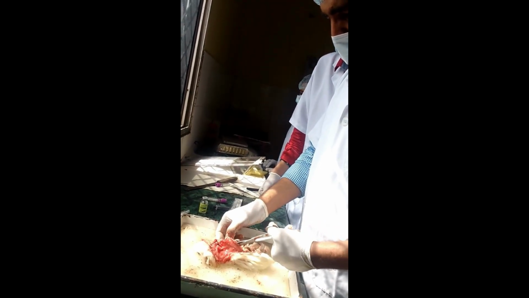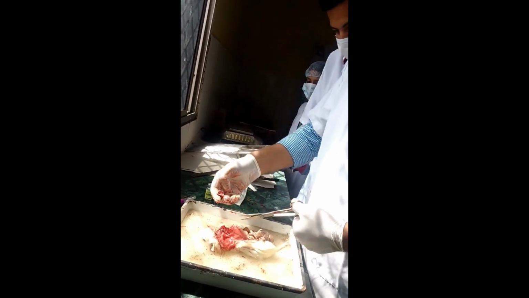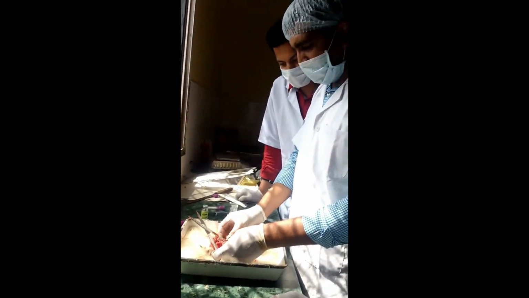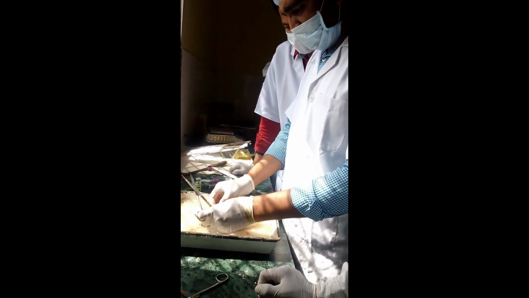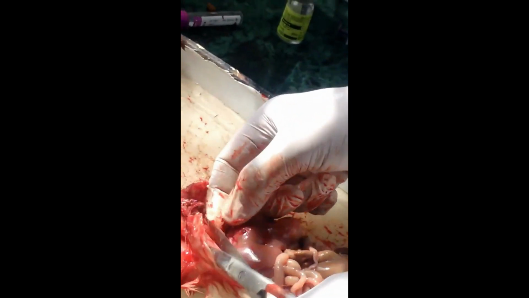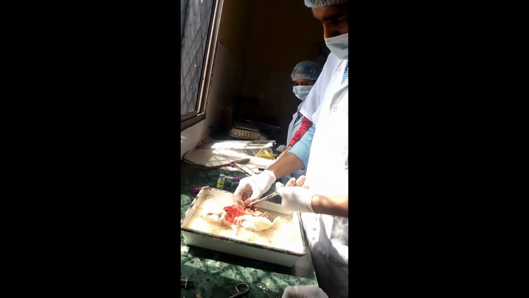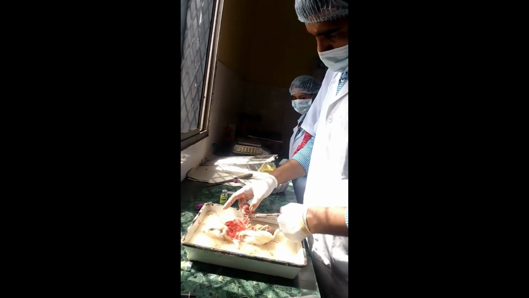So now here you can see the blood has already spread and other organs are not visible properly to remove. So while you are removing the liver, you have to focus on wiping the blood properly, otherwise you have to face such a situation. Finally, you can see here we have removed the liver.